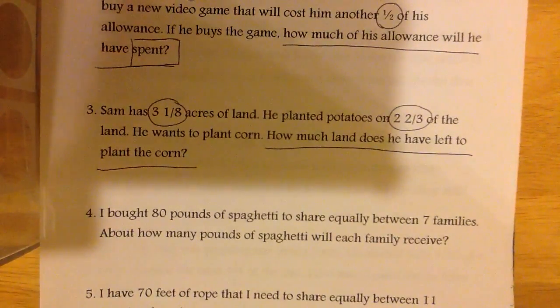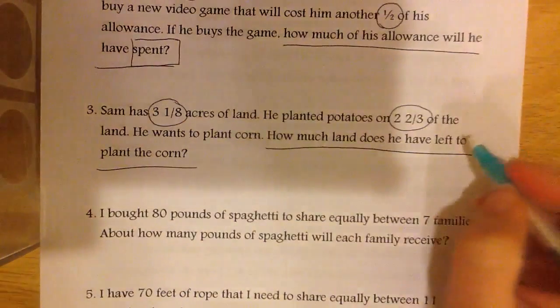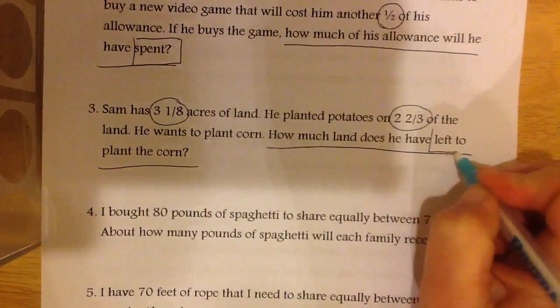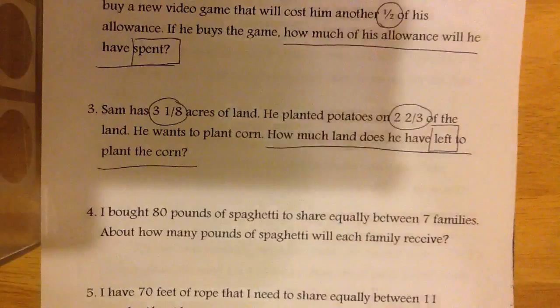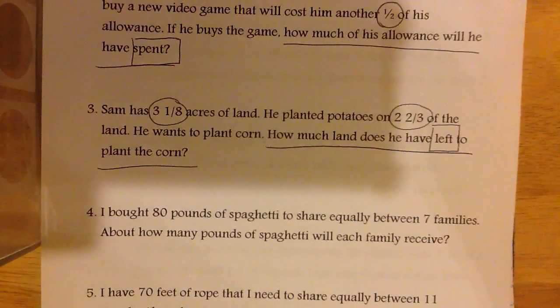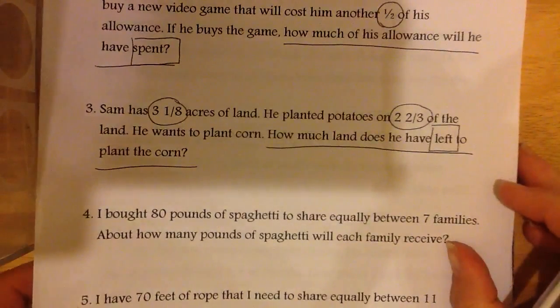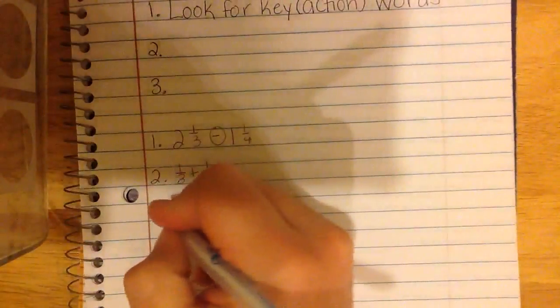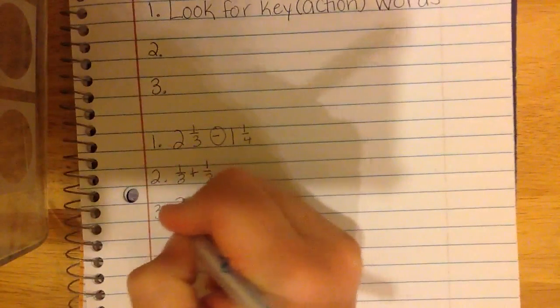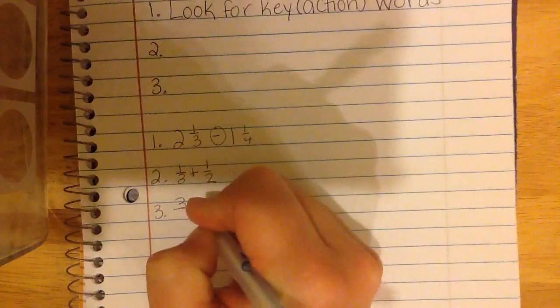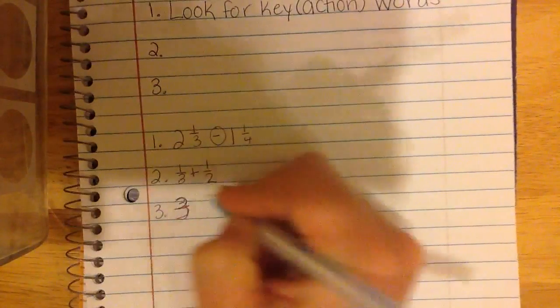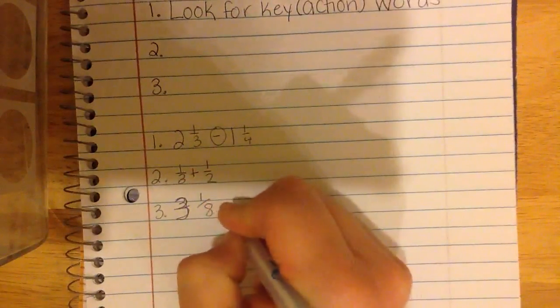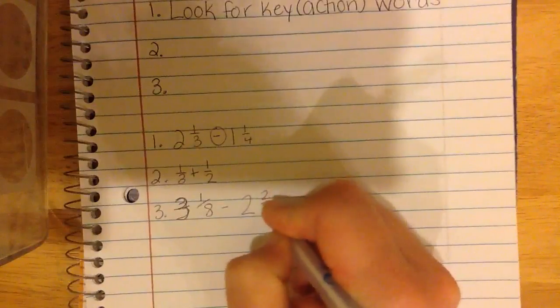If you have written or identified the words have left, that would be your action word. Something having left would be subtraction. So I'm going to write down that problem. That was 3 1/8 minus 2 2/3.